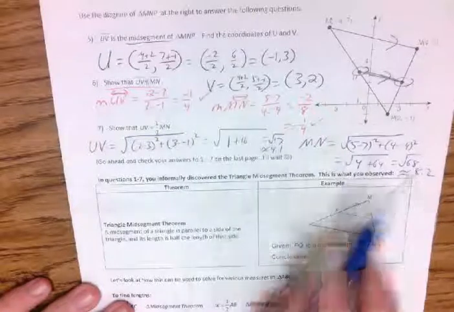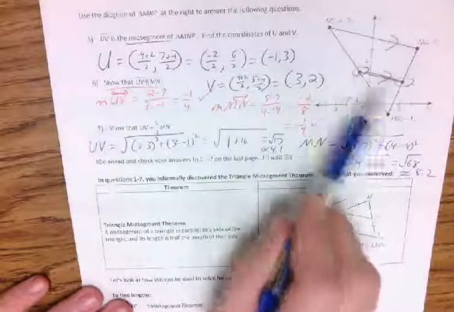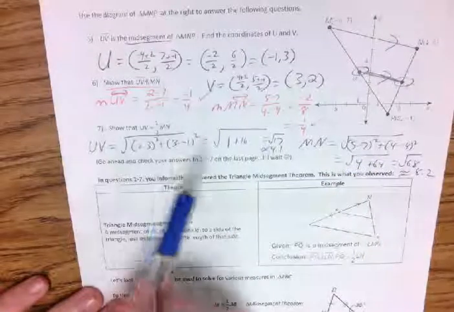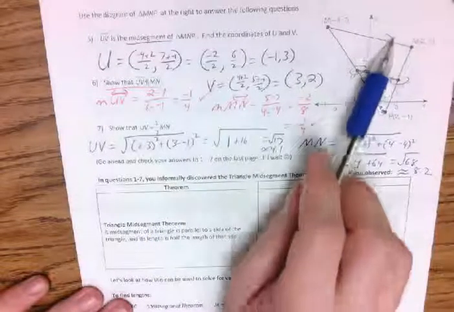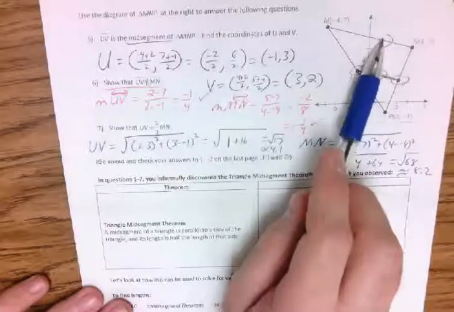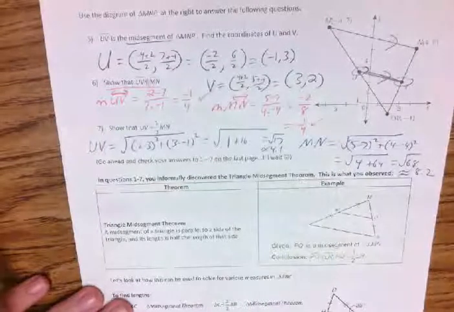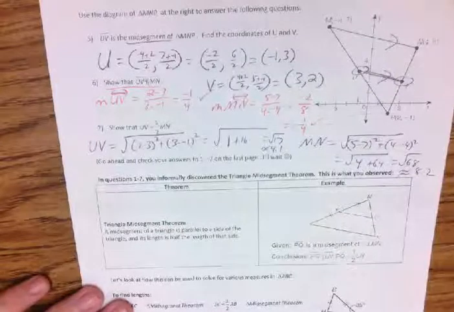Okay? So we did all three things here that involve the midsegment. Midsegment is made up of midpoints. There's our first part. Midsegment is parallel to one side of the triangle. That's showing that they have the same slope. And the midsegment is always half the length of that other side, the one that it's parallel to, which we just showed using the distance formula. That's pretty much everything you need to do with the formulas.